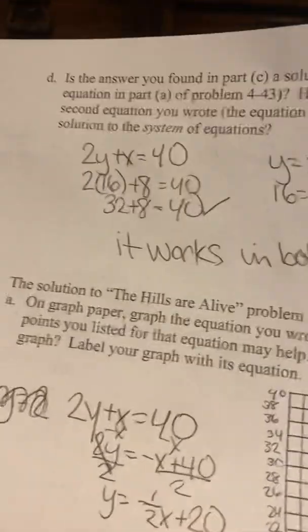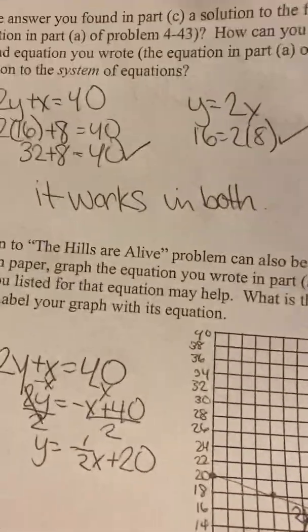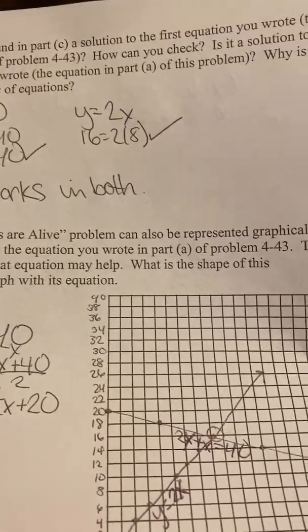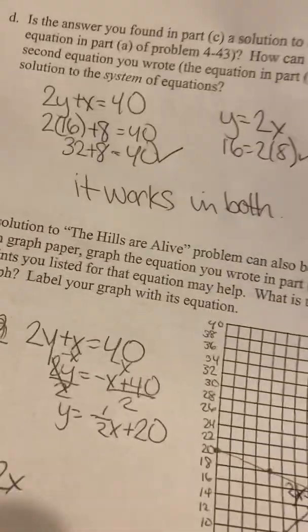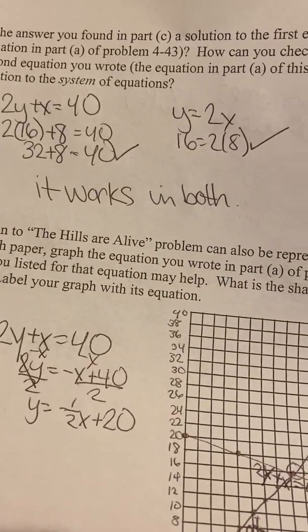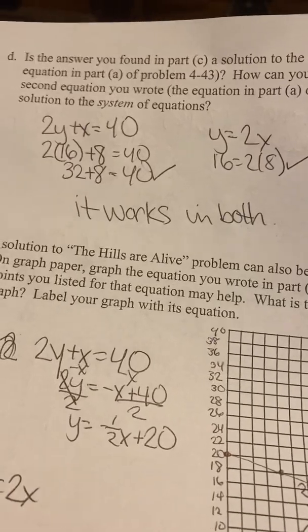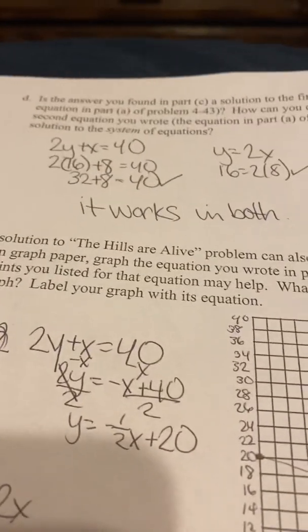Now let's look at D. Is the answer you found in part C a solution to the first equation you wrote, the equation in part A of 443, and how can you check? Is it a solution to the second one? And why is this a solution to a system of equations?